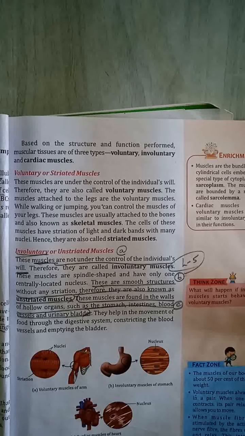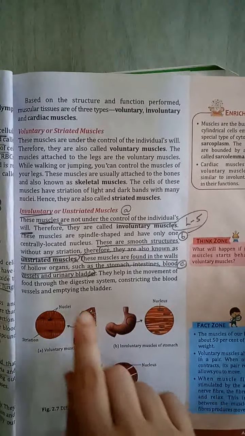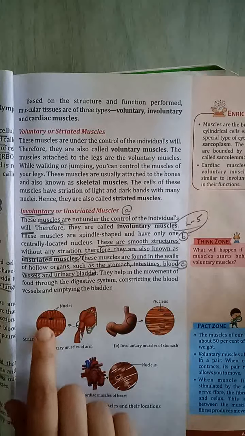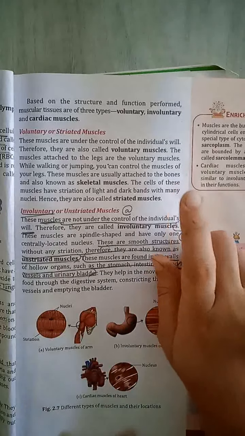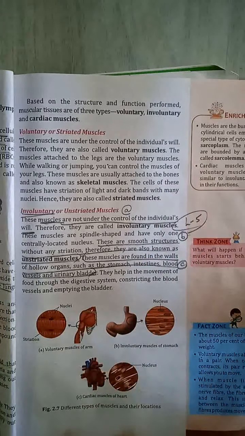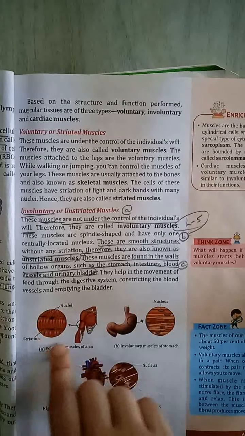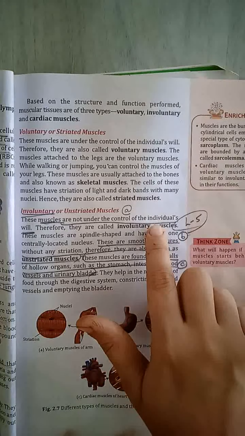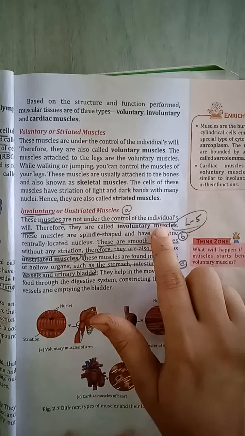Now, the cells of these muscles have striation of light and dark bands. You can see voluntary muscles in this diagram. They have striation of light and dark bands, and that's why they are known as striated muscles. So the 3 names you have learned: voluntary muscles, skeletal muscles and striated muscles. All are the same, voluntary or striated muscles.